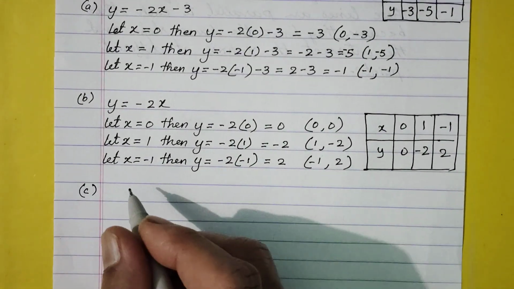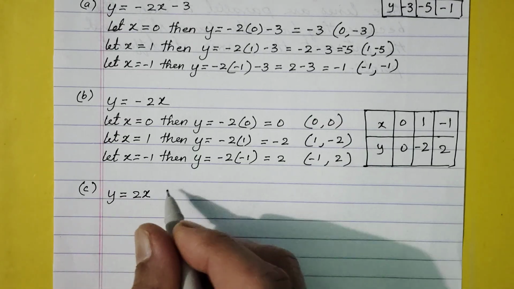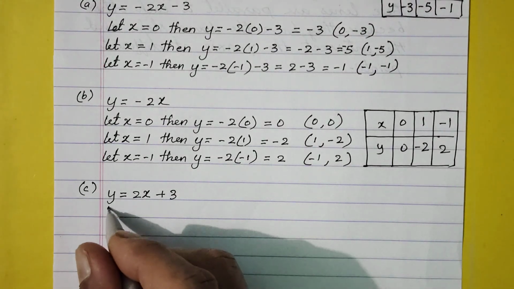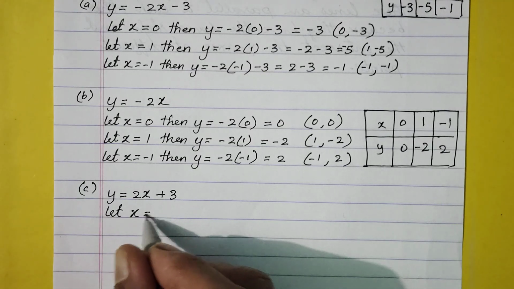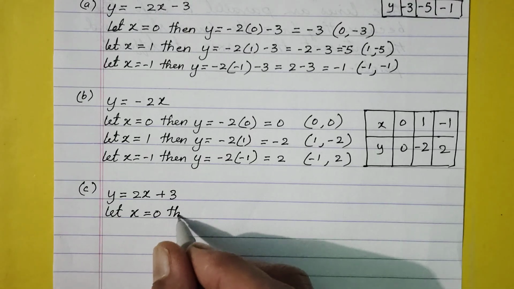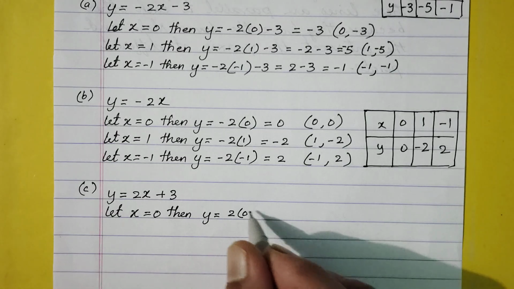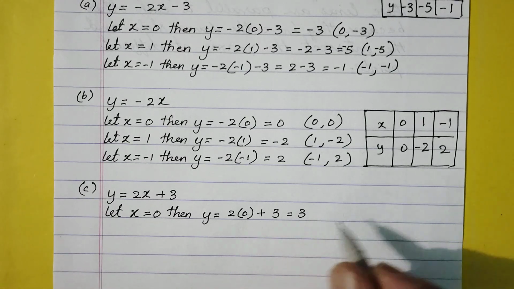C. Y is equal to 2x plus 3. So let x be equal to 0, then y will be equal to 2 into 0 plus 3, that's equal to 3.